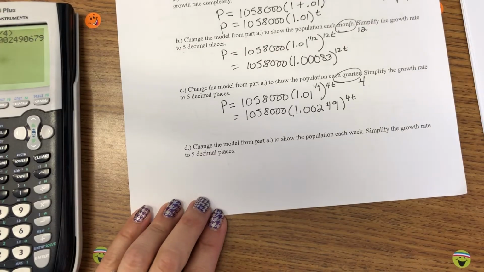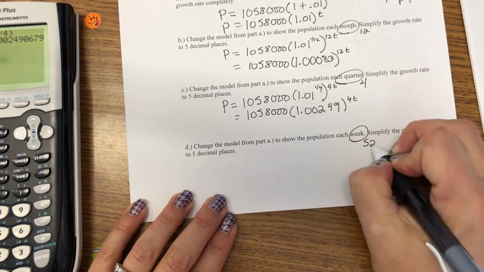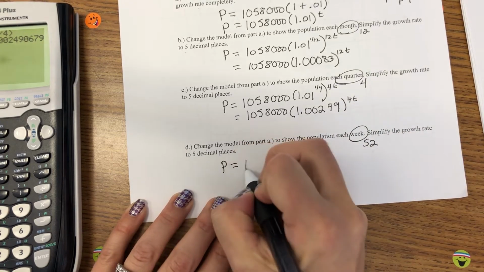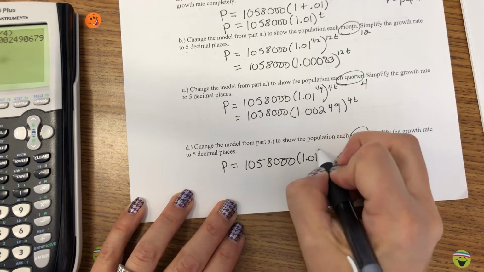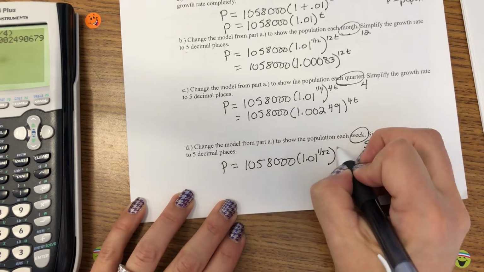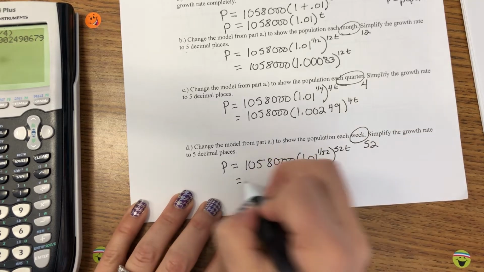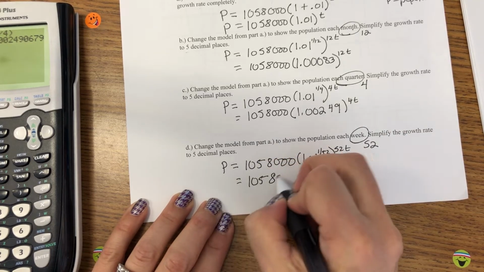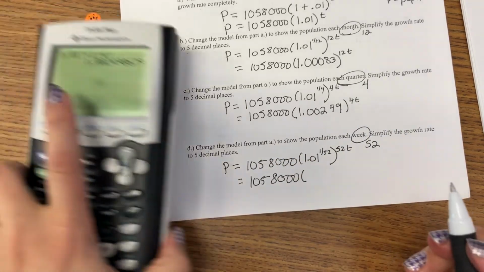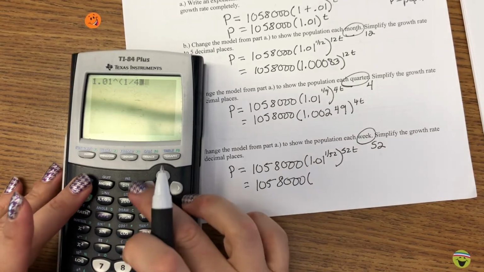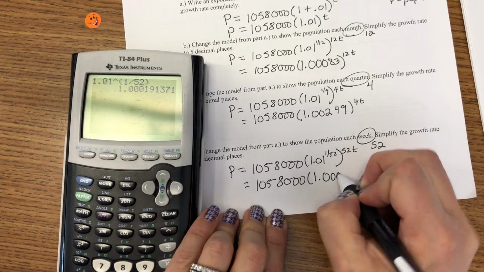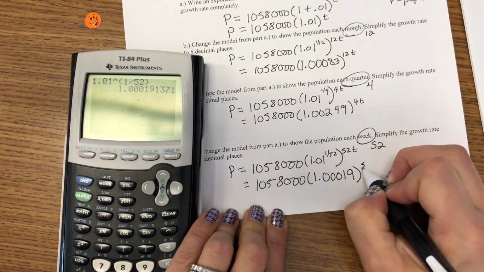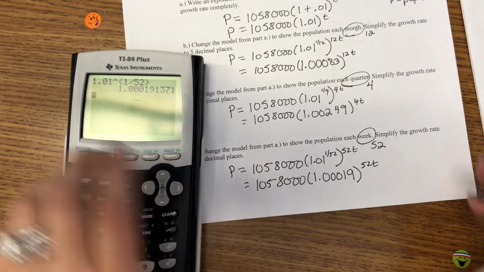And D, each week. There are 52 weeks in a year. So 1/52 to the 52t. 5 decimal places again. 1.00019. Okay.